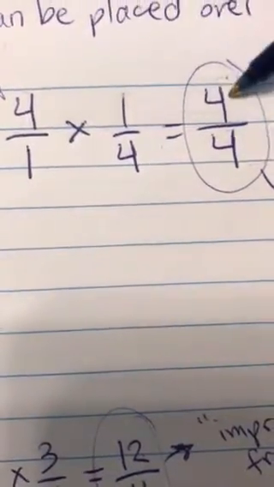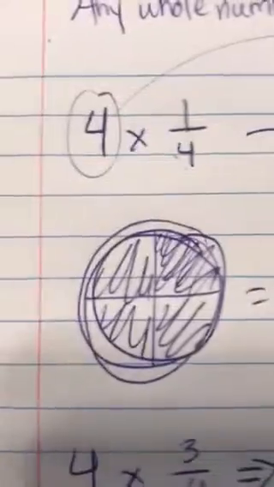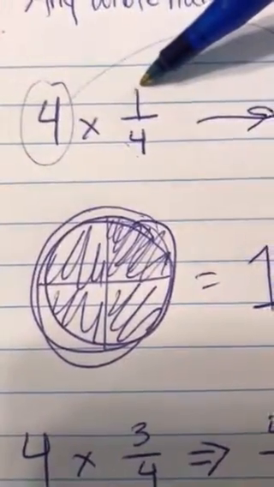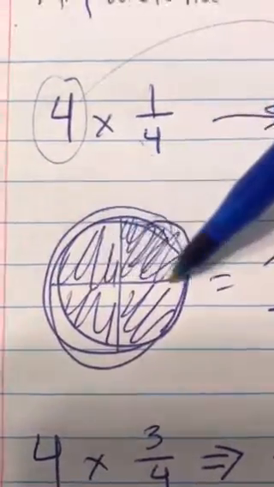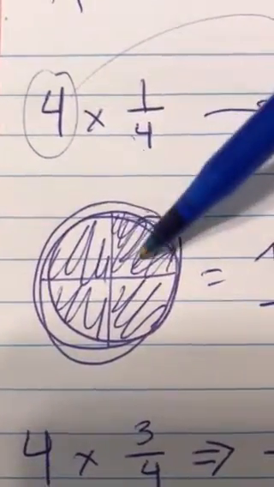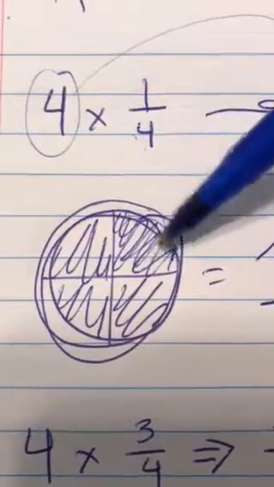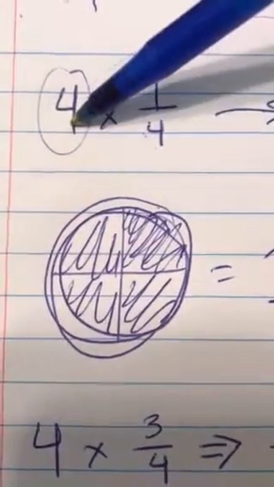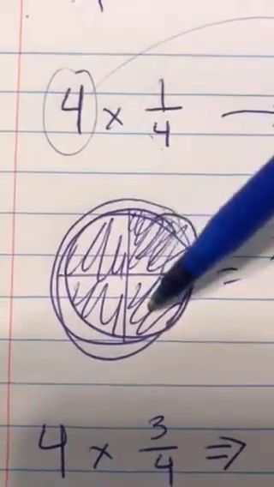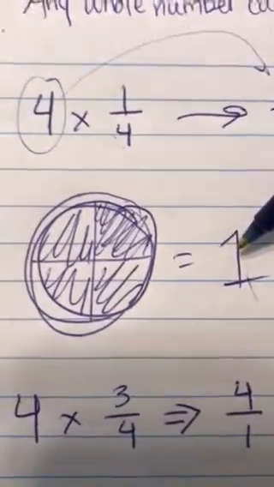And what do we know about a number over itself? It's 1, exactly. So I looked at 4 times 1 over 4, which if you take this circle, we split it into fourths. Each of these little pieces is a fourth, 1/4. So you have 1, 2, 3, 4. 4 times 1/4. There's 4 of those pieces, and when you color them all in, you have one whole piece.